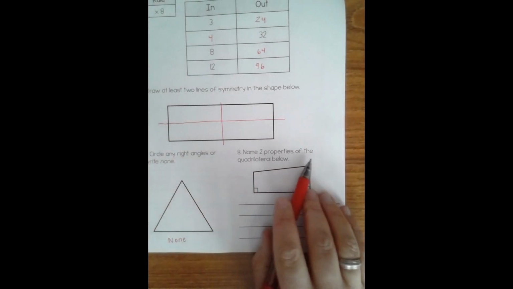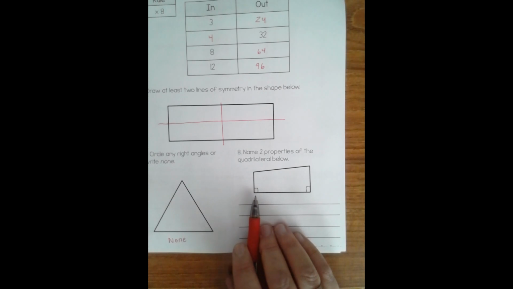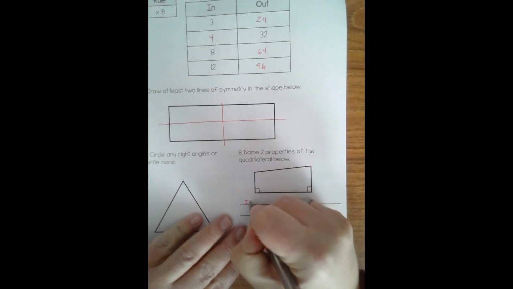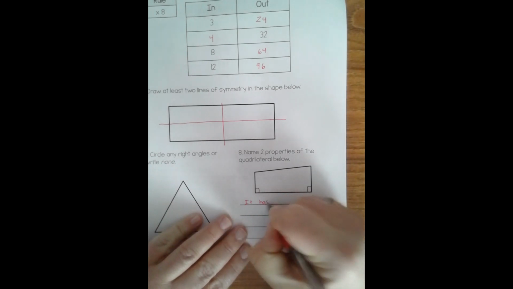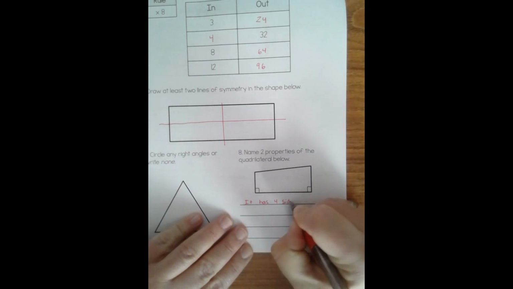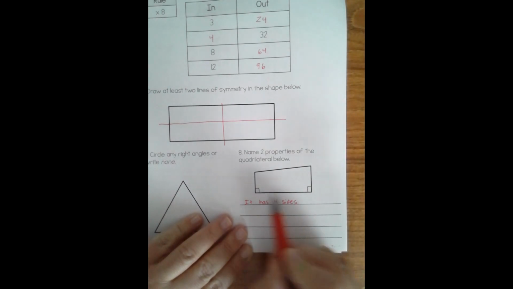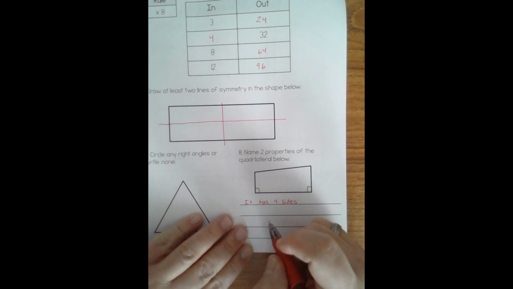Name 2 properties of the quadrilateral below. So here's a quadrilateral, and I'm noticing, well, one, it has 4 sides, right? So that could be a property. It has 4 sides. That's an example. I'm noticing here on the corners, there's little squares. That tells me those are right angles, right?